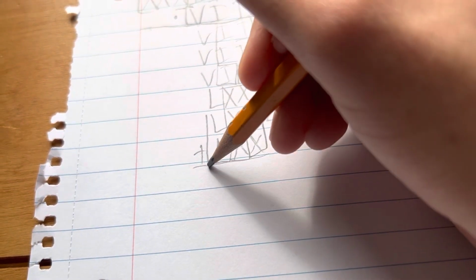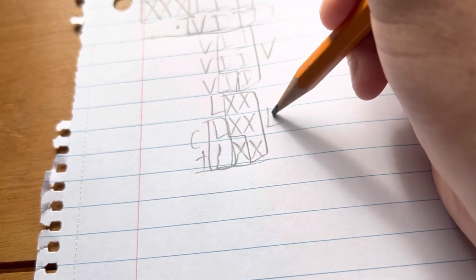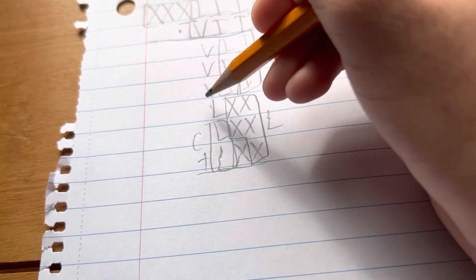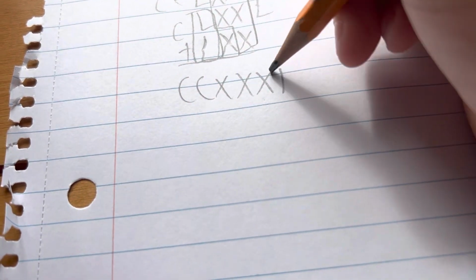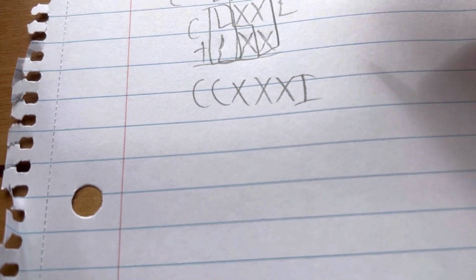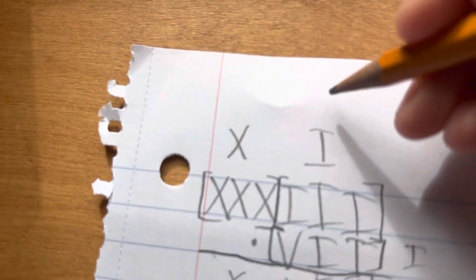So as we know, C, and then these two become another C. Okay. C, C. Oh wait, I'm not even done yet. X, these two also become an X. C, C, X, X, X, I. That's the answer. Up here was 33 and 7.